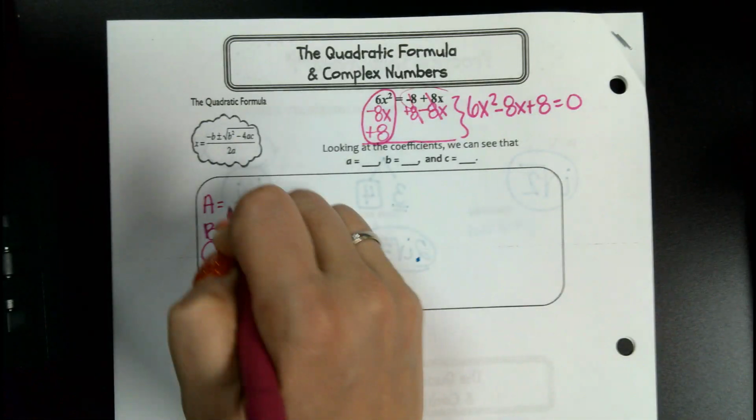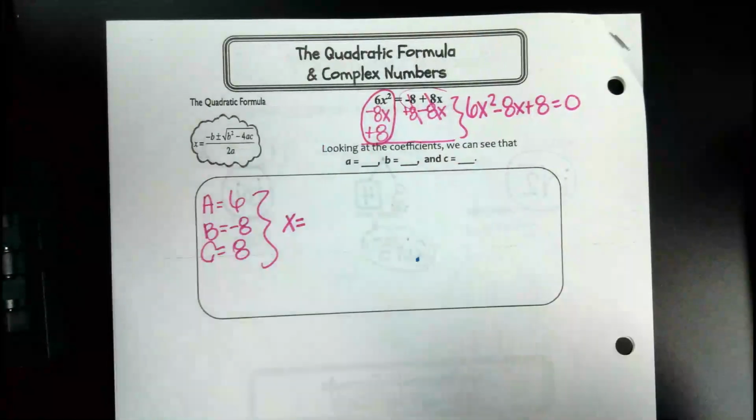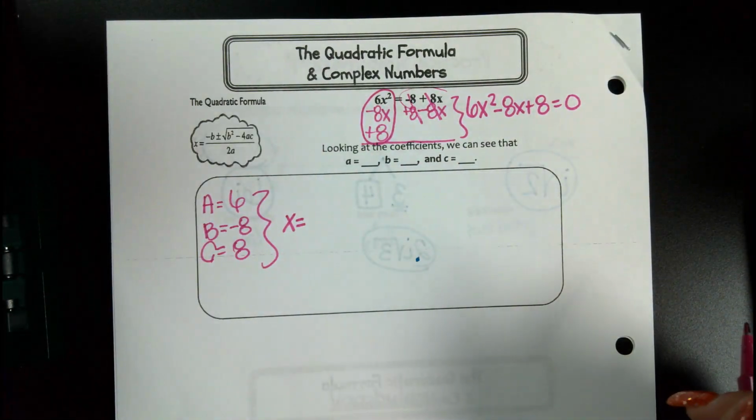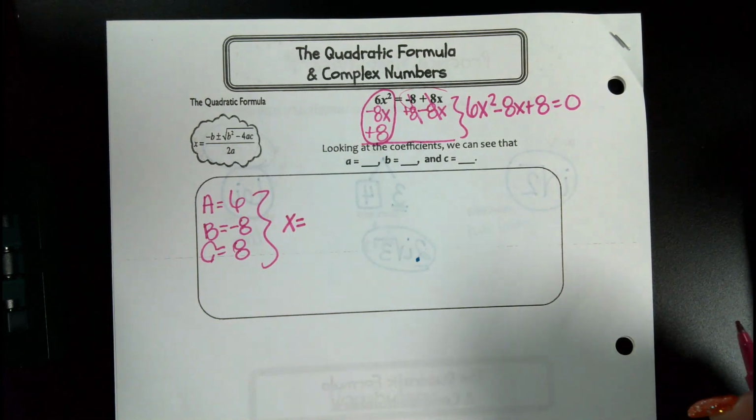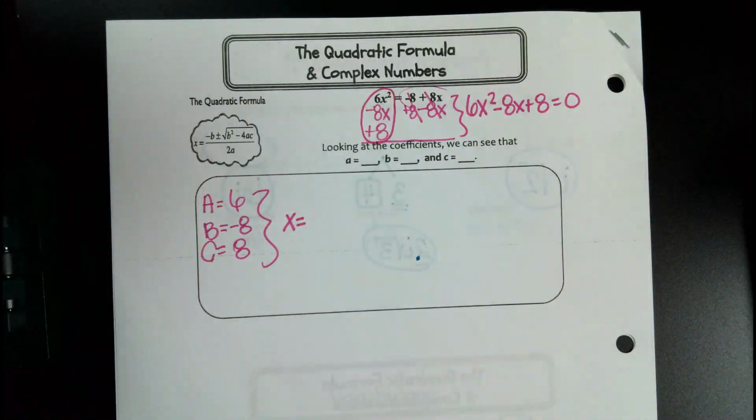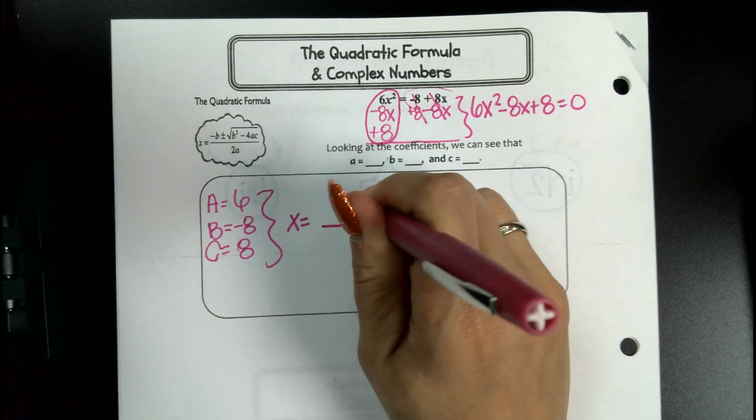So A and C. On your notes, we always use the letter X, but pay attention on your paper because they're like different letters. So you're not always going to put X equals. It might be M equals, N equals. All right, here we go. The plug-in part.